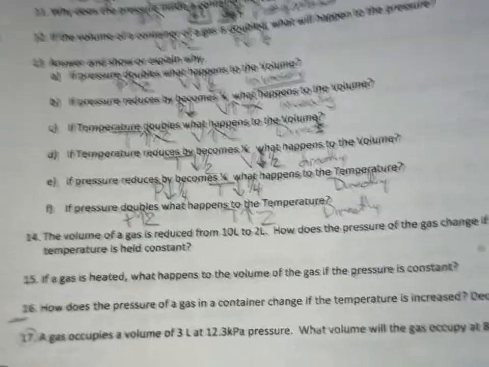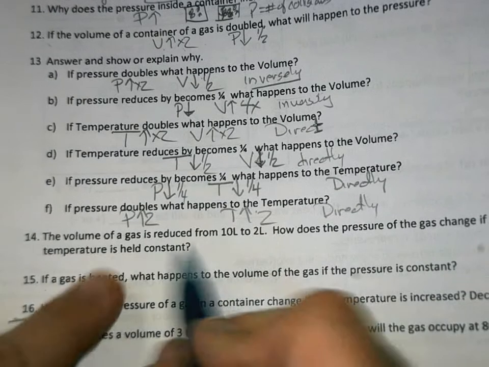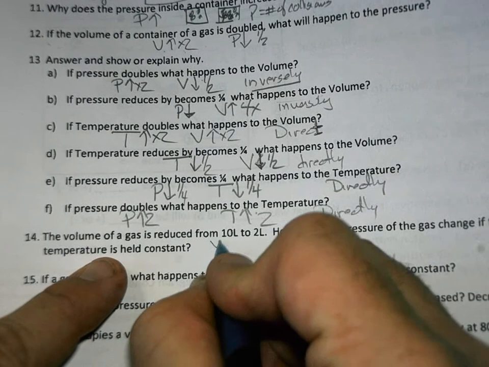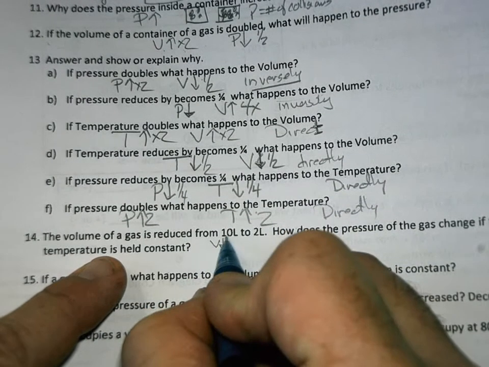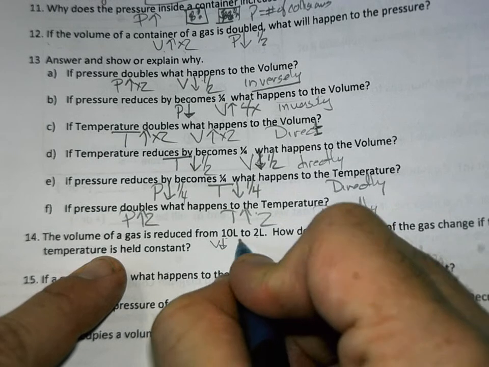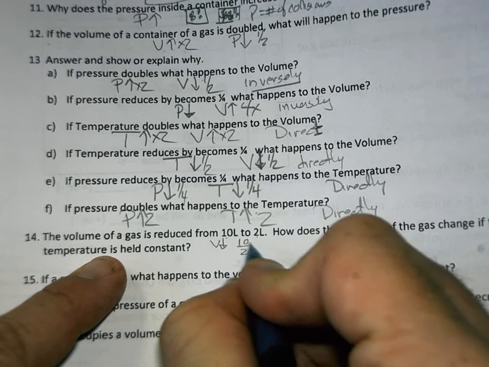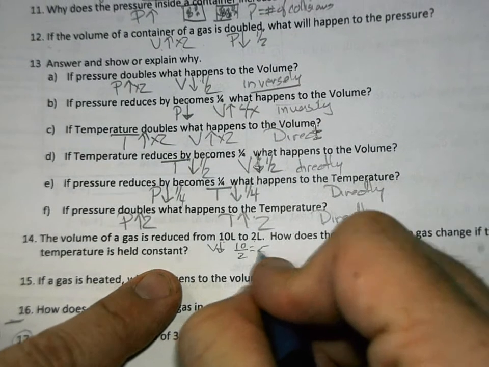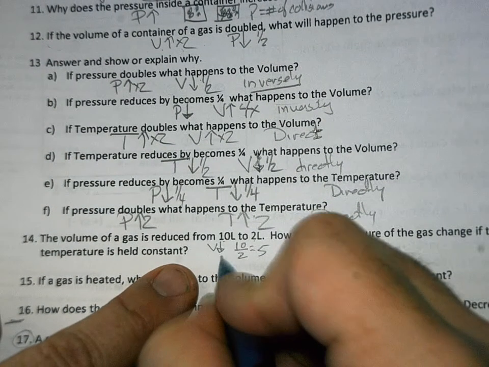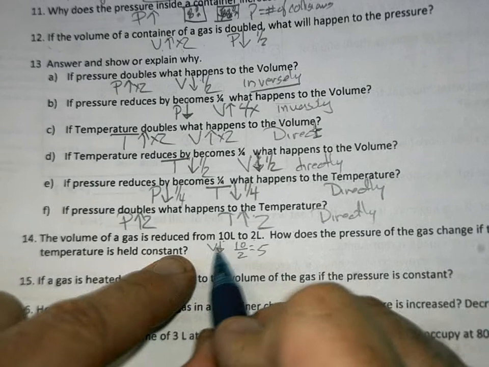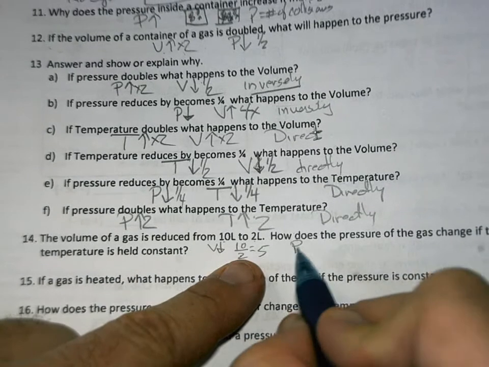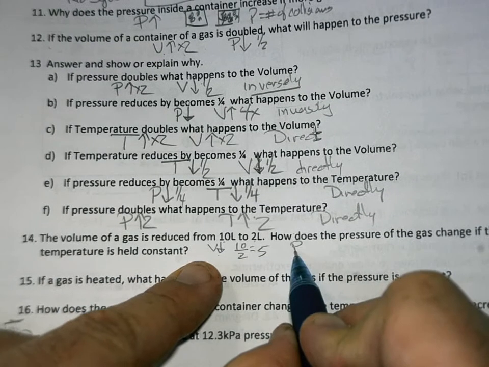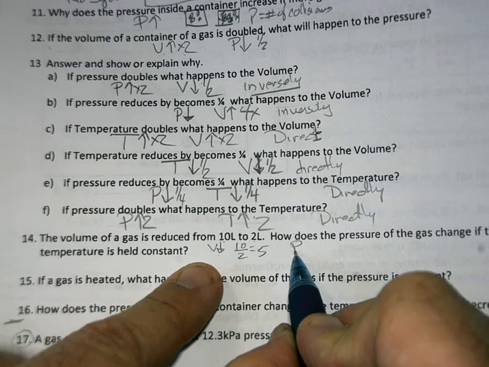Number 14, the volume of a gas is reduced. Volume is going down, from 10 to 2. I'm just going to do 10 divided by 2. What is 10 divided by 2? So the volume is going down 5 times. Are pressure and volume directly or inversely proportional to each other?